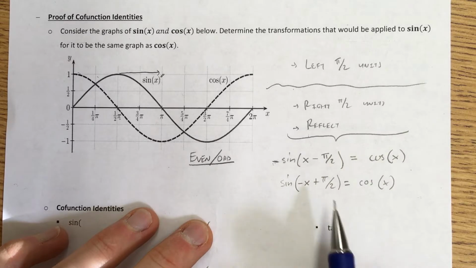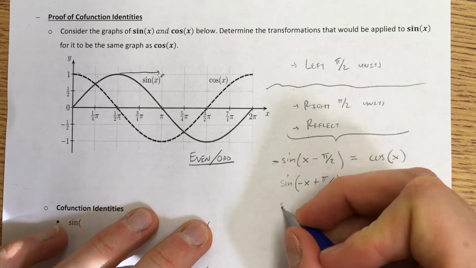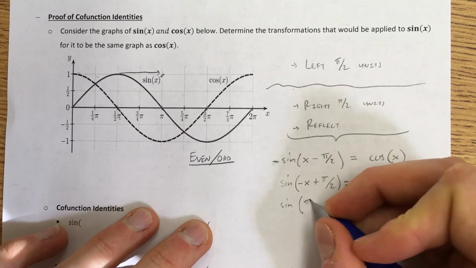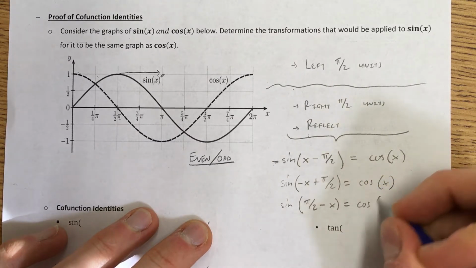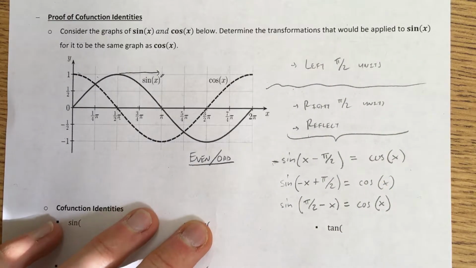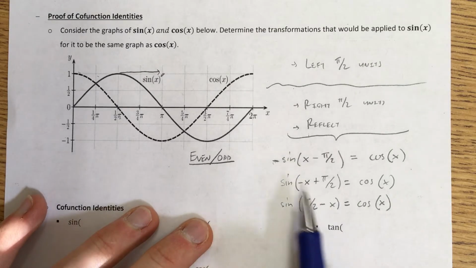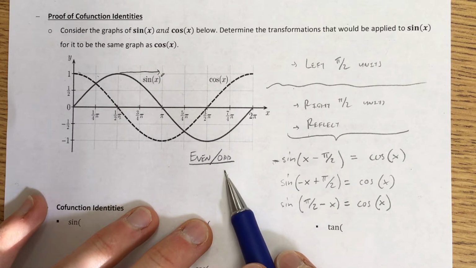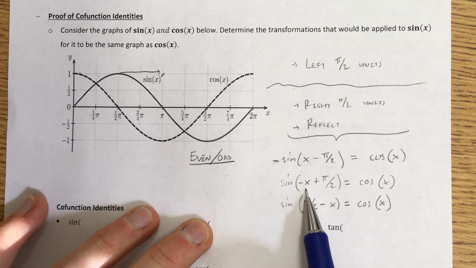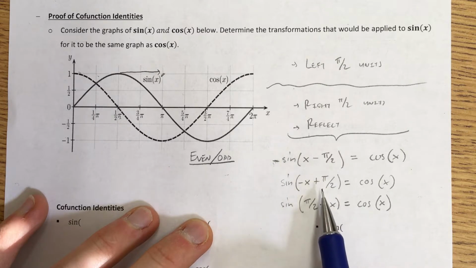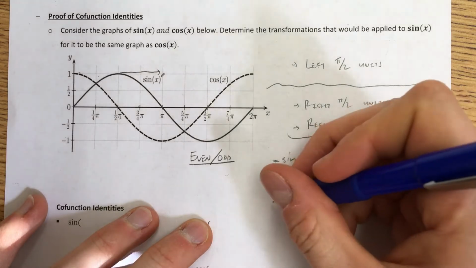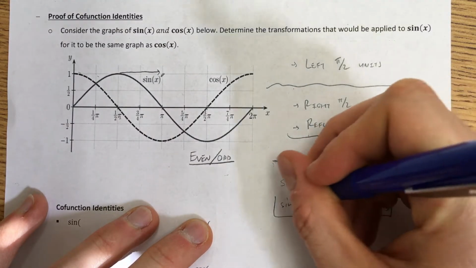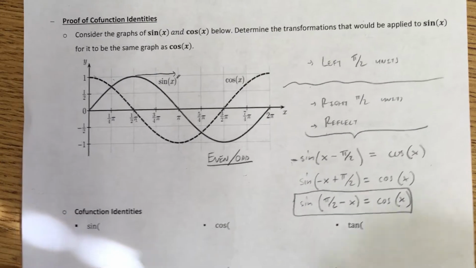And then I'm just going to clean it up and switch these two so we don't have a leading negative, and write it as pi over 2 minus x. So we move the negative inside using the even-odd identity. That negative makes this x negative, makes it pi over 2 positive, and then I just switch these, pi over 2 positive, the x negative, and so this is our cofunction identity for sine.